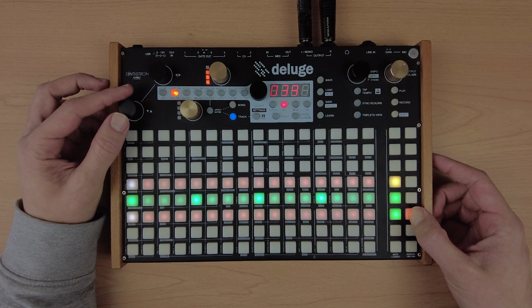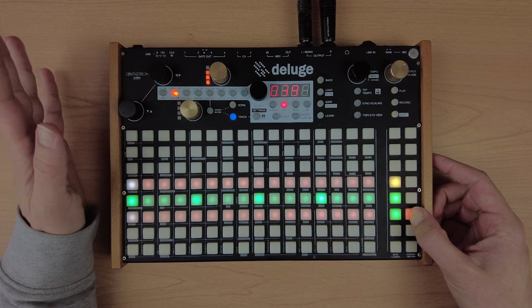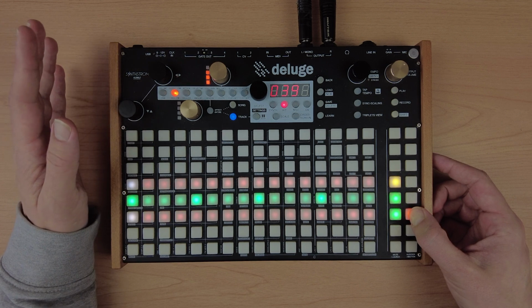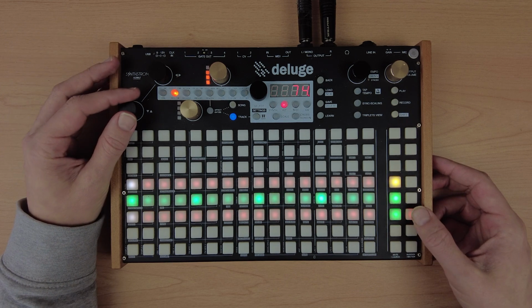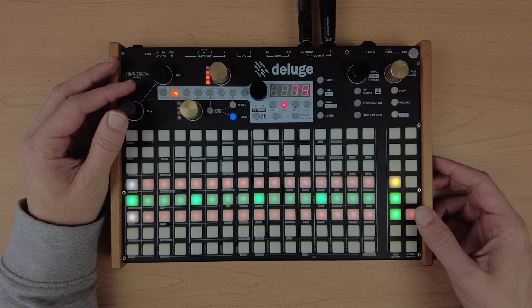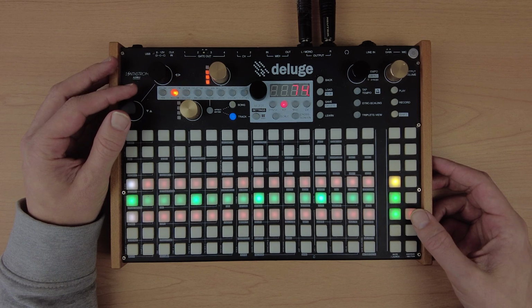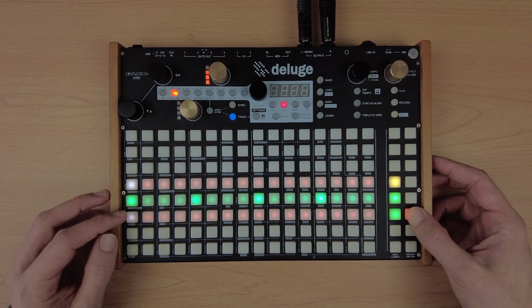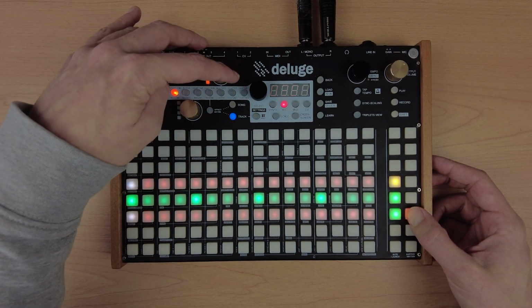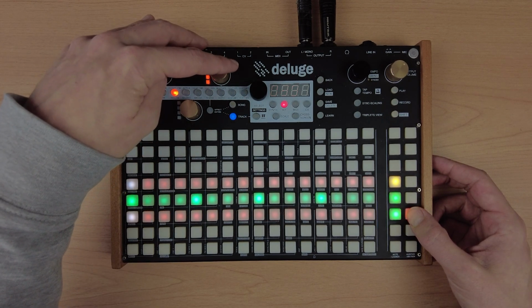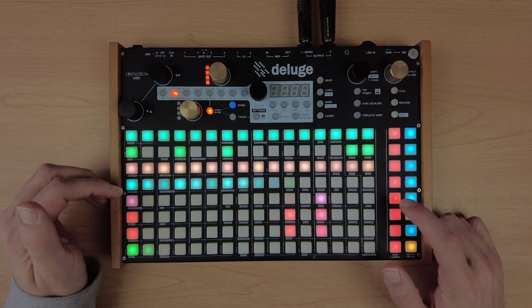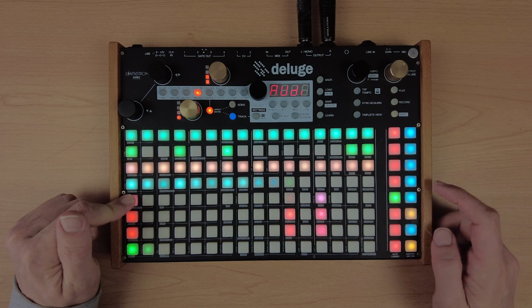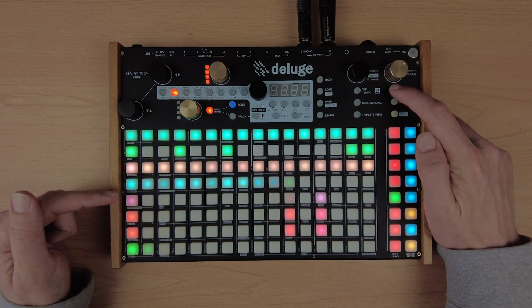And then the bottom one is this sample. If I remember correctly, this is a kind of granular thing I made on the Deluge a while back, following a YouTube tutorial. I don't remember the name of the channel, but I'll put a link in the description. It's a really nice sound, I think.